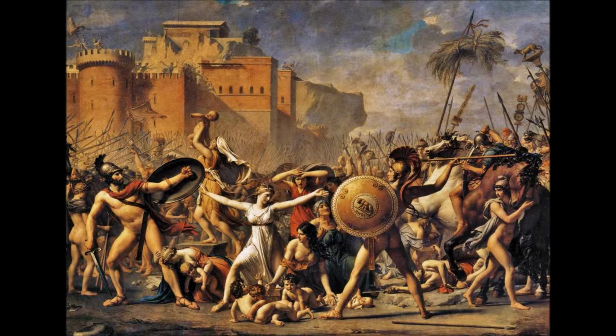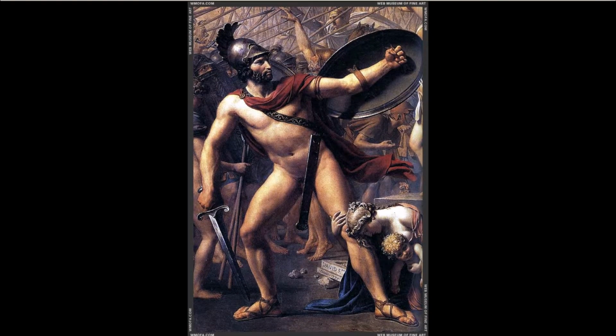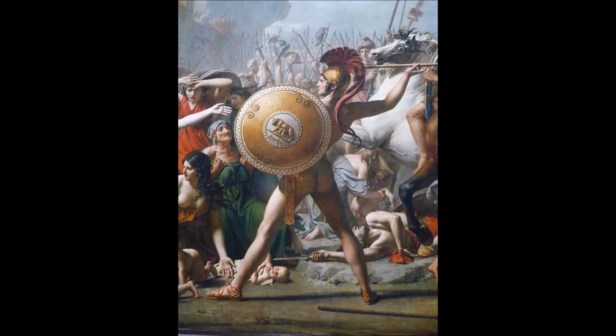Looking at the painting itself, we see a story from the founding of Rome. The Romans are without women, so they abduct them from a nearby tribe of Sabines. Angered, the Sabine men return and attack the Romans, a scene which is depicted in the painting itself. On the left are the Sabines under their chieftain, and on the right are the Romans under their legendary leader and founder, Romulus.